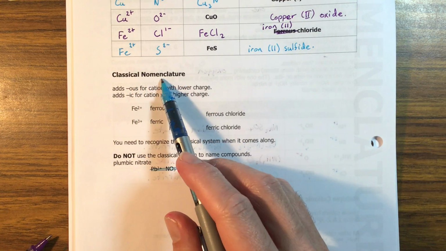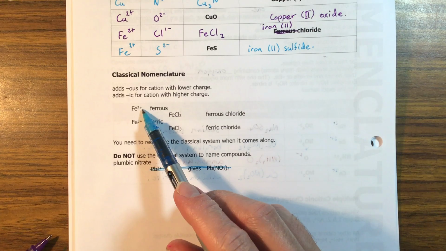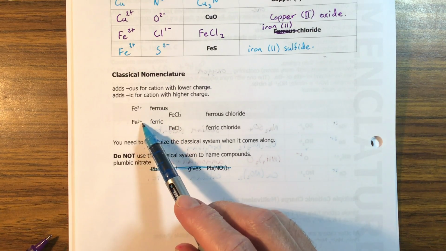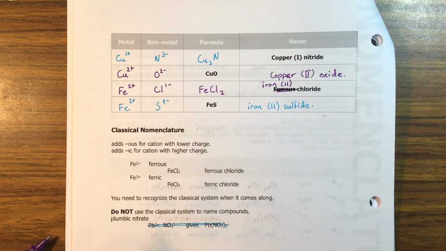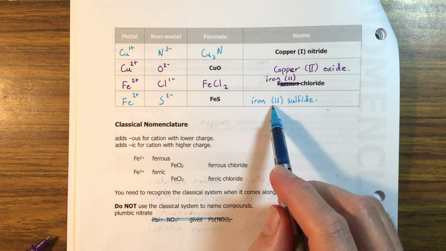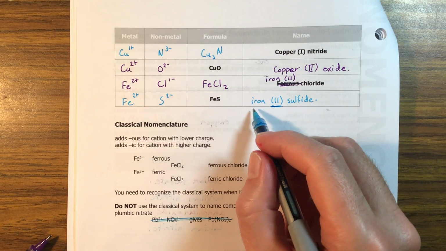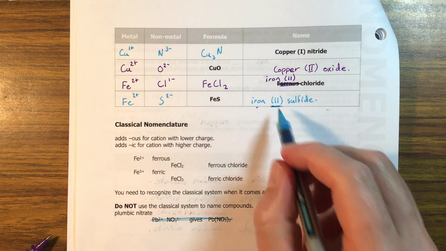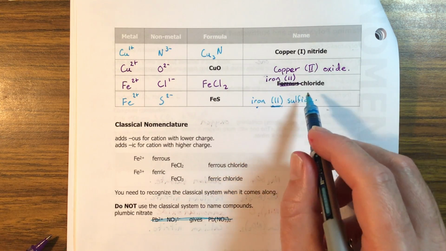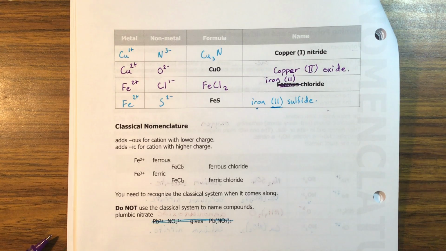So all you need to know about the classical nomenclature is that OUS means charge with lower, IC means charge with higher. We use the, what's the guy's name again? Alfred Stock system, where we put the charge of the cation in parentheses. Iron 2 sulfide. Iron has a plus 2 charge. Right, that should be all that you need to know about naming polyatomic and multivalent ions.